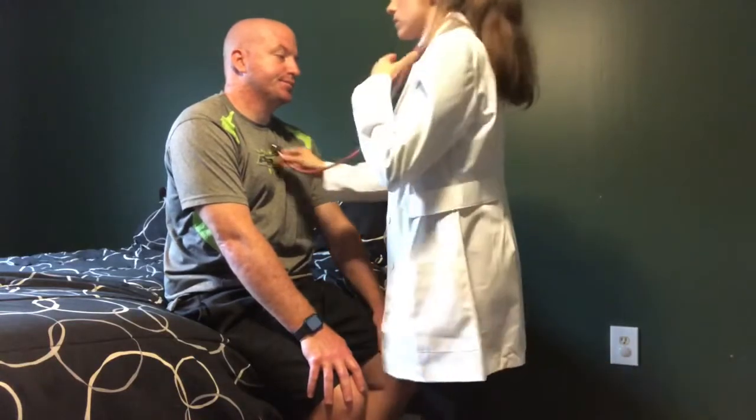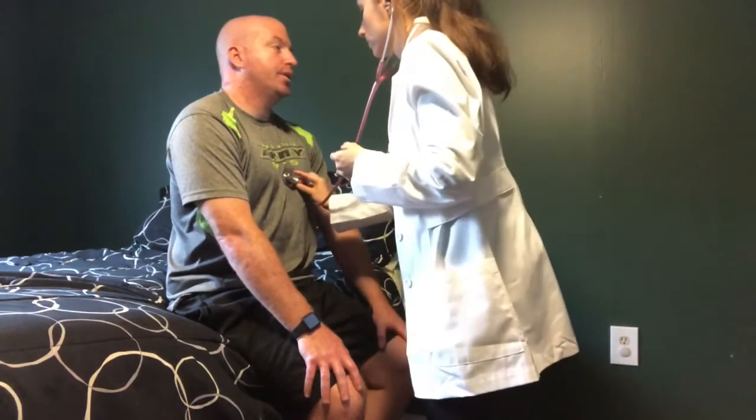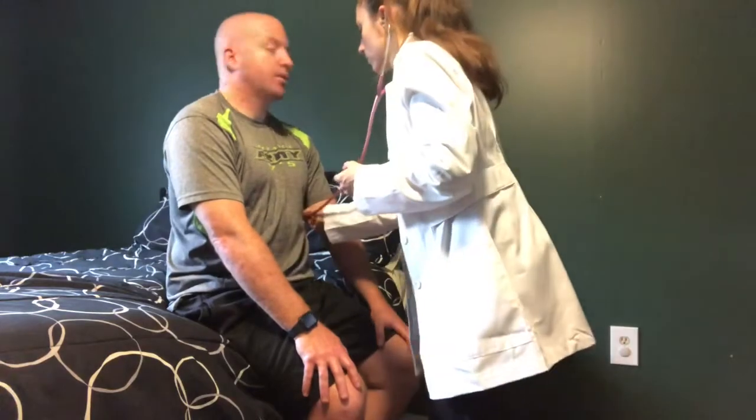Good. So lungs are resonant bilaterally on the anterior chest. I'm going to auscultate the anterior chest. Deep breaths for me. Good. All right. The lungs are clear bilaterally, no adventitious sounds.